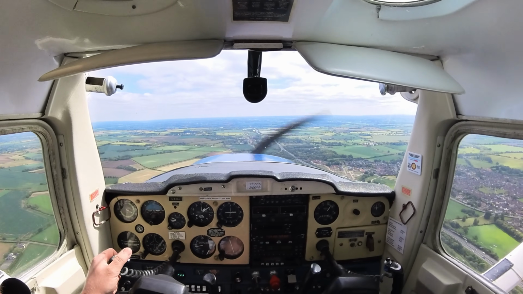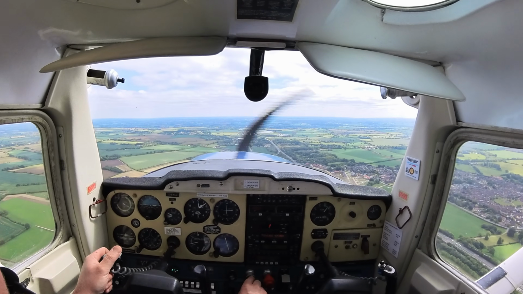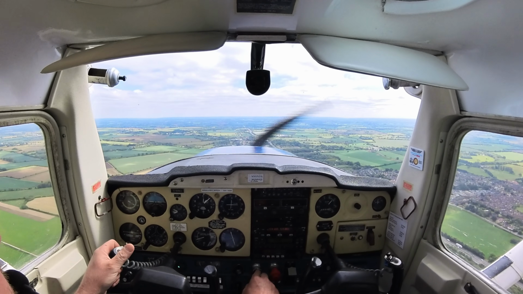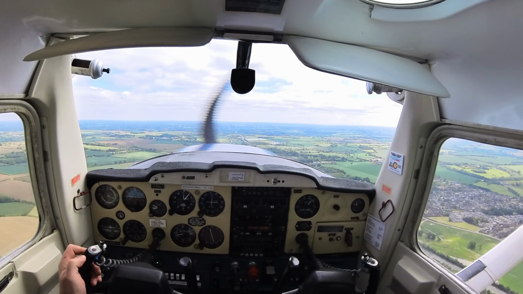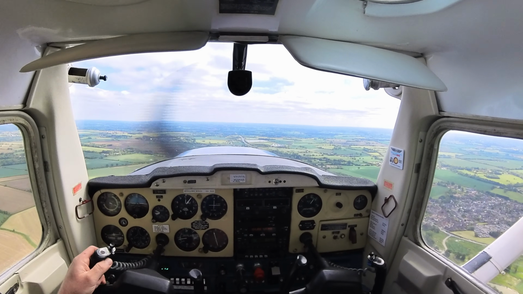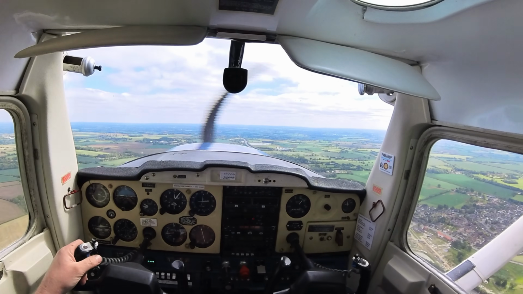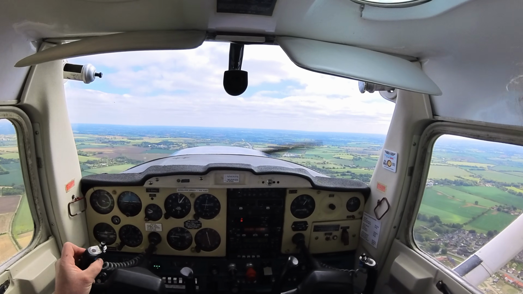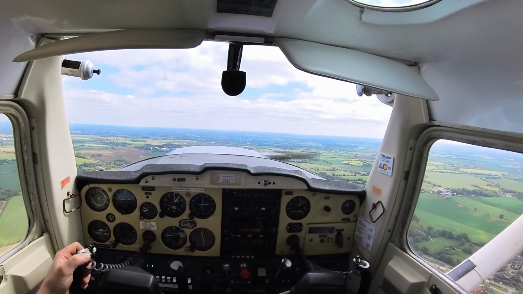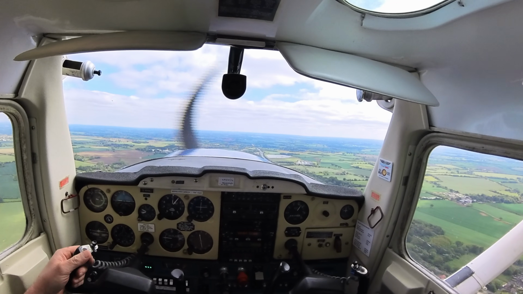B. Brakes. I'm ensuring that they have resistance when pushing down the brake pedals. Park brake set to off. U. Undercarriage. Wheels are down and locked. The Cessna 152 has fixed non-retractable wheels. M. Mixture. Set as required. Full rich at this altitude.